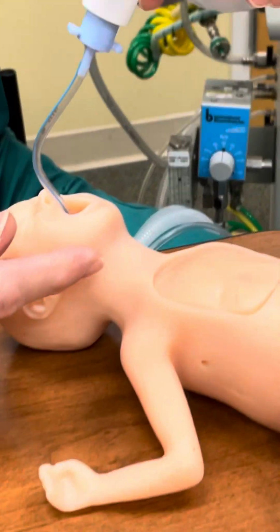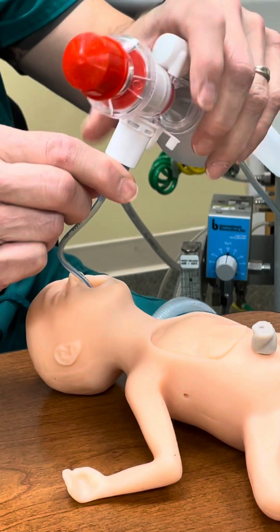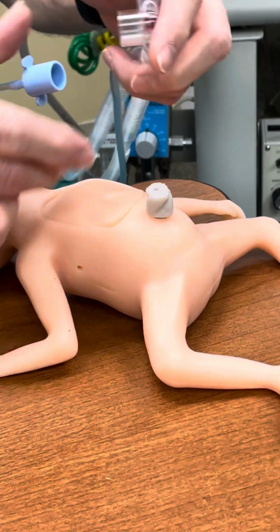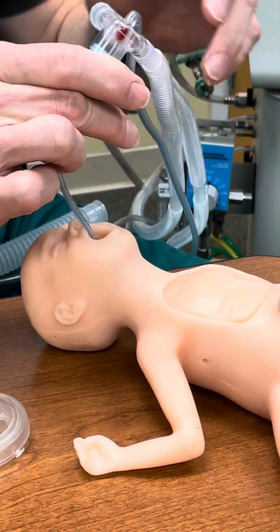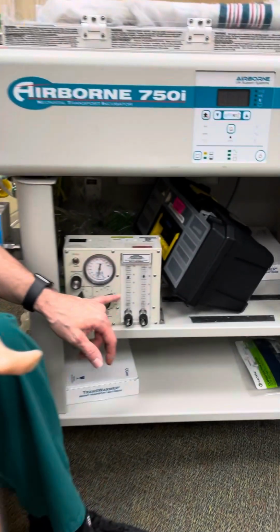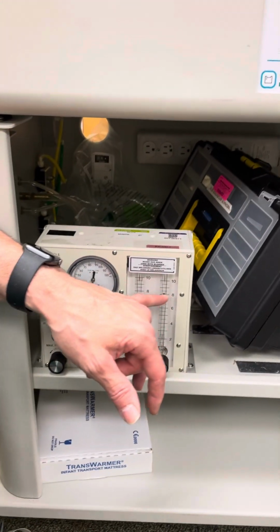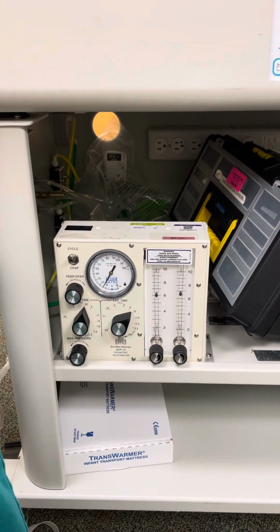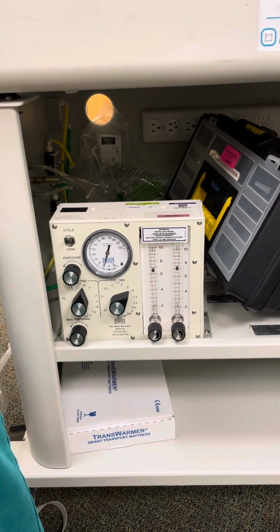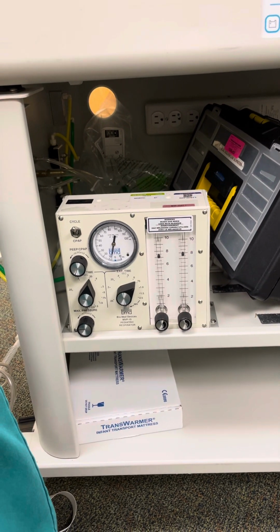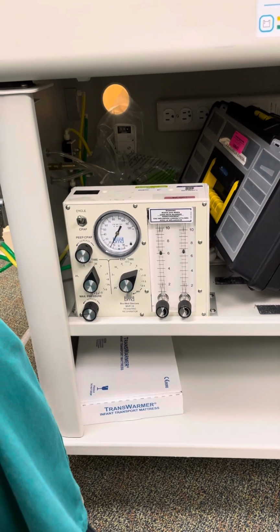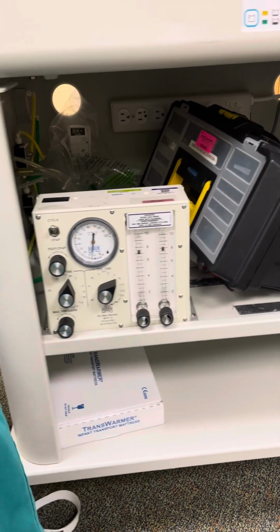See, got chest rise. So I just went from CPAP. Now I'm going to the ventilator. My pressures are all pre-checked, and as you see, my flows, you want to keep your flows about 8 to 9 liters per minute right there to get a good constant flow. These are time cycle ventilators, so your run time on these things is really good.